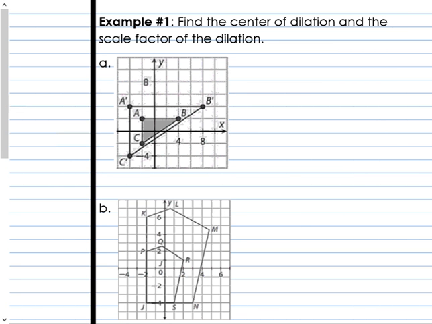The first thing that we're going to do is find the center of dilation and the scale factor of the dilation. To find the center of dilation, we're going to draw a line from the image to the pre-image, or from the pre-image to the image. So for example, from A prime to A, I'm going to draw a line.